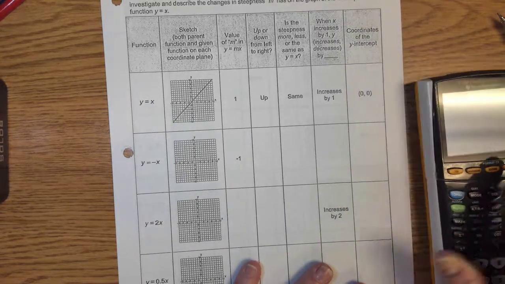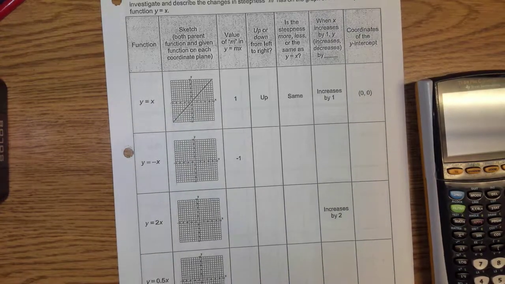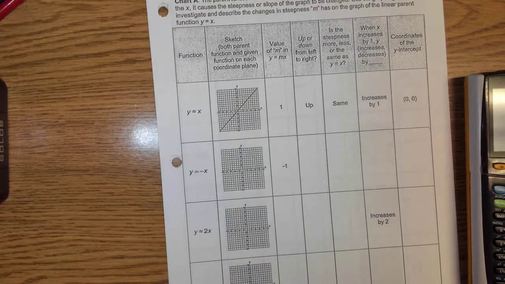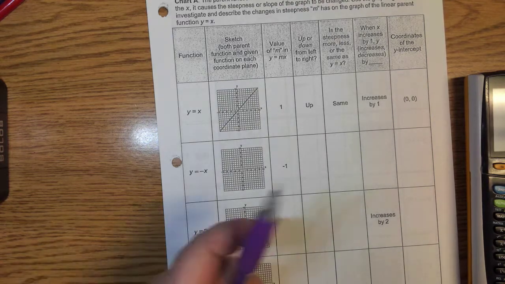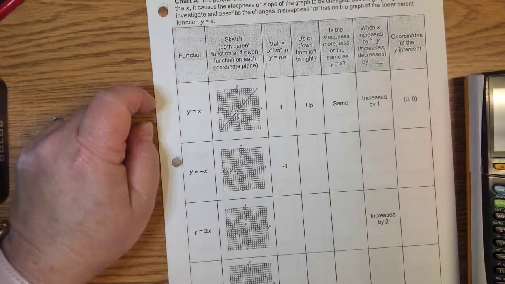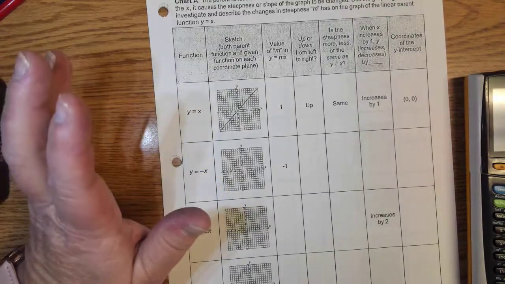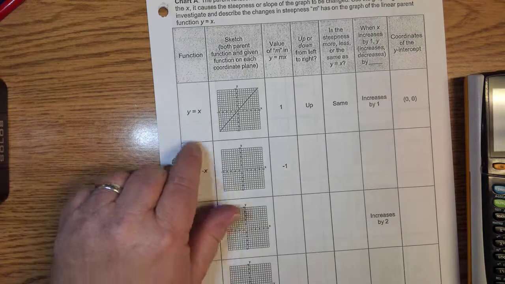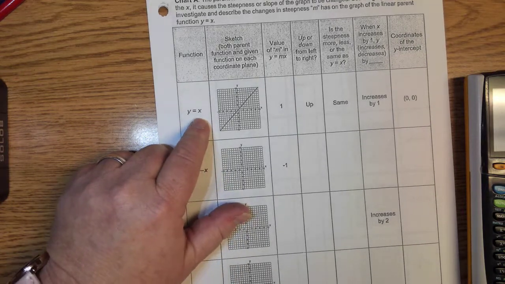All right, so the parent function of a linear relationship is y equals x, and we need to understand that is the parent function, okay? So if the coefficient is placed in front of the x, it causes the steepness or slope of the graph to be changed. Think about it, because that's your slope. Right now, you have a slope of what?